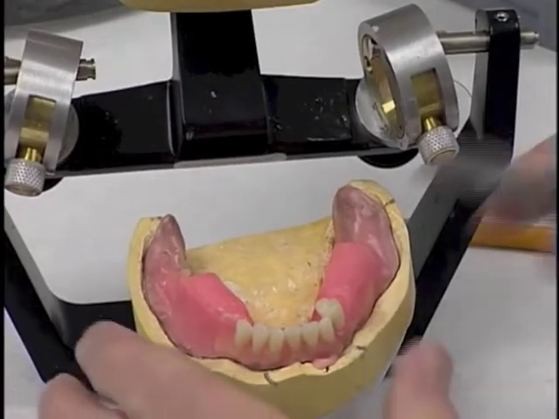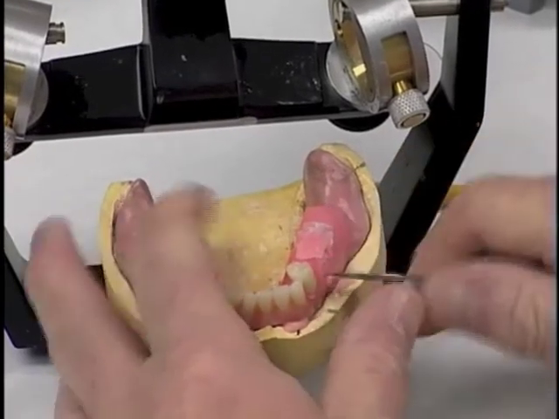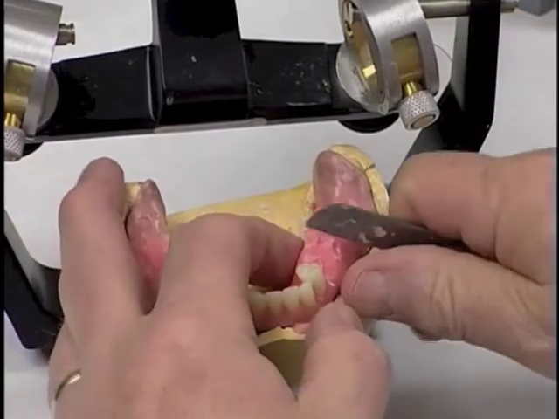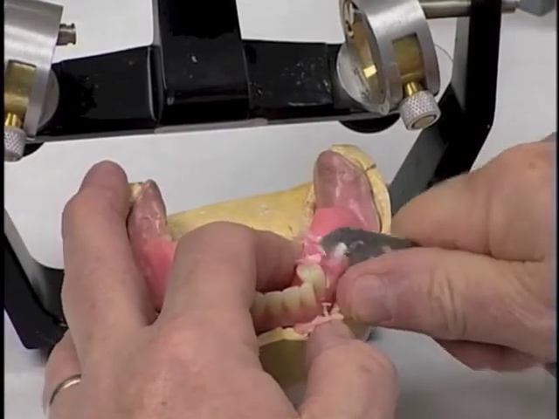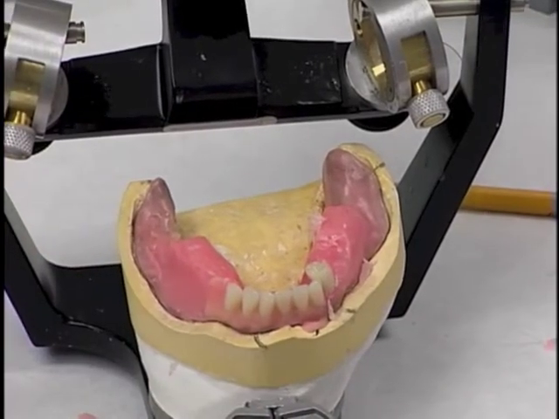Now we're going to pull wax for the mandibular first molar. We're going to remove enough wax so that we'll have space in there to place the tooth. Pull the wax again.